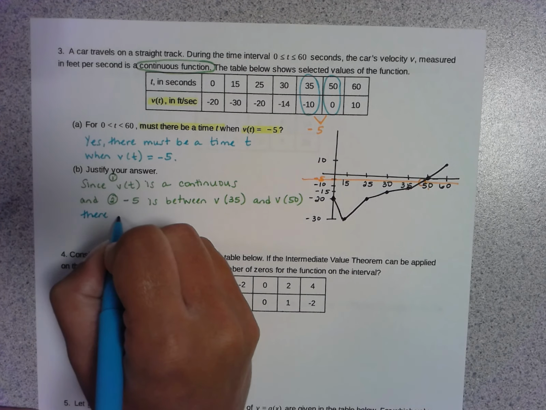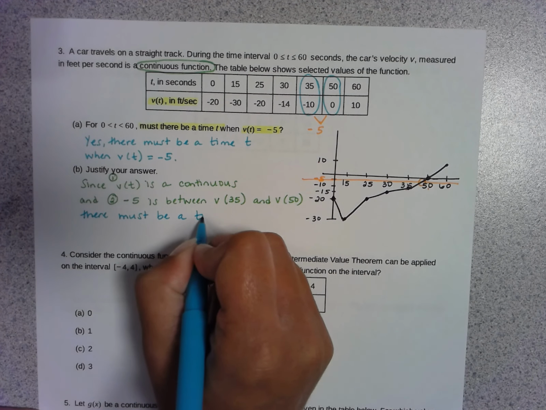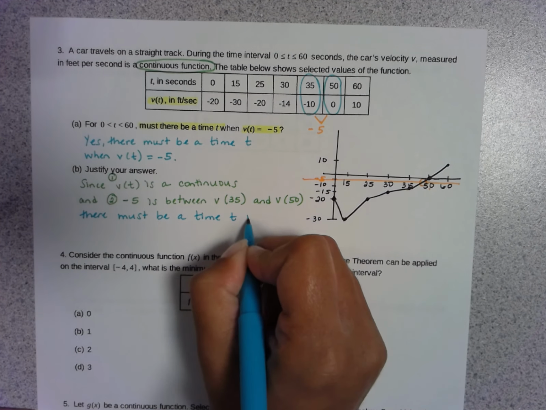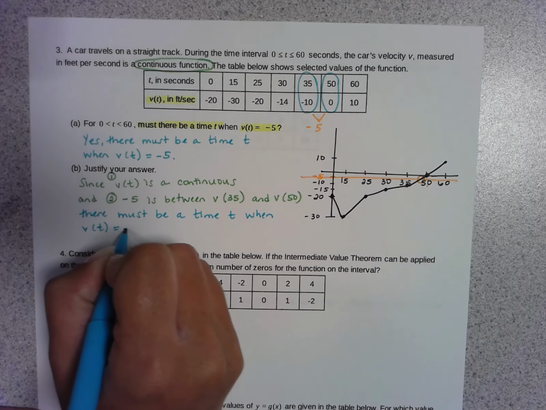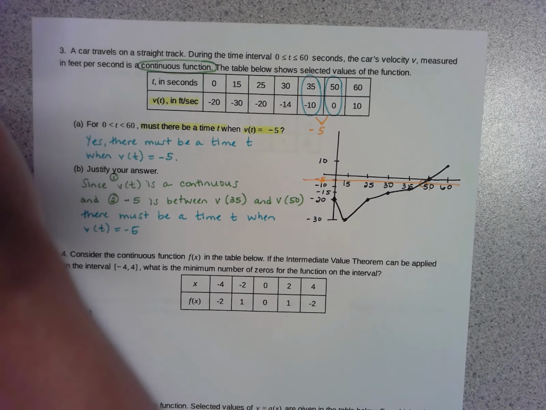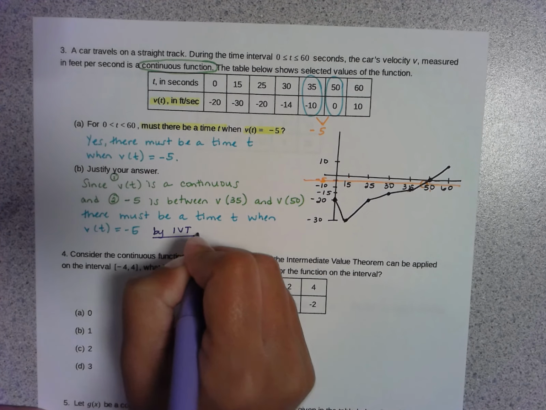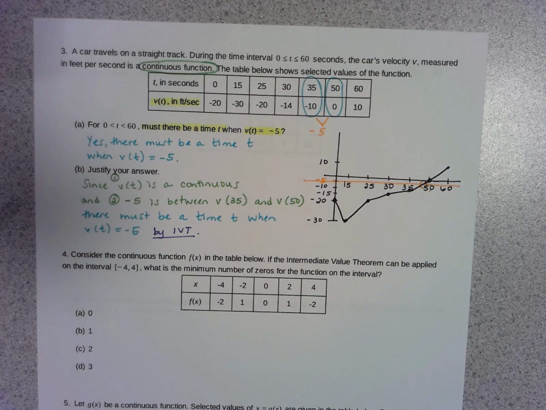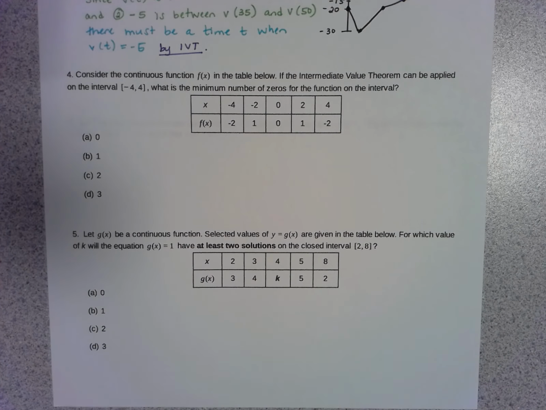There must be a time t when v of t is equal to negative 5. And I can say this by applying the intermediate value theorem. And that's kind of the third part of your reasoning. Now, this often comes up on the AP test as part of multiple choice questions. So let's look at a couple different examples of multiple choice questions that you might see.